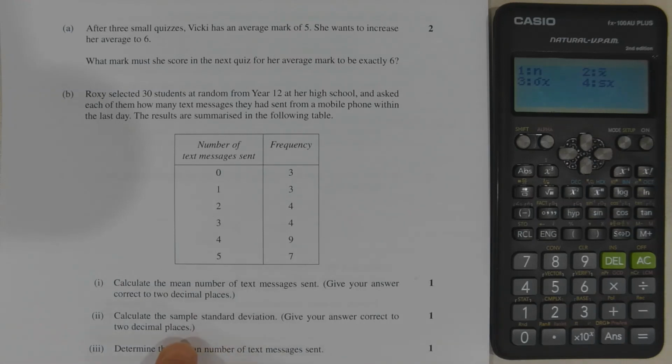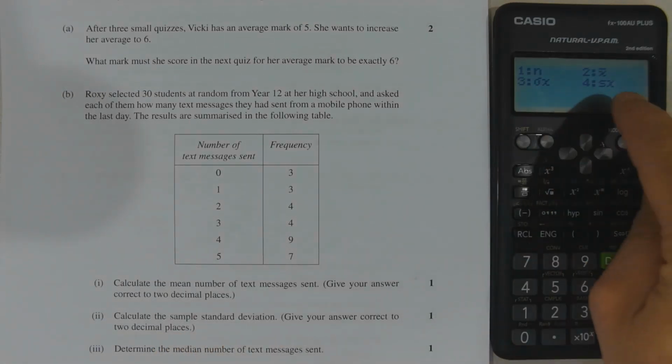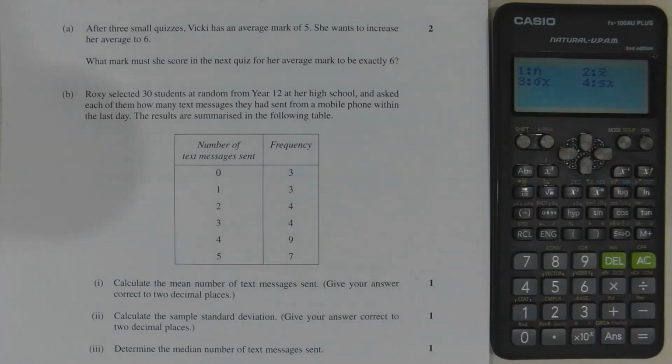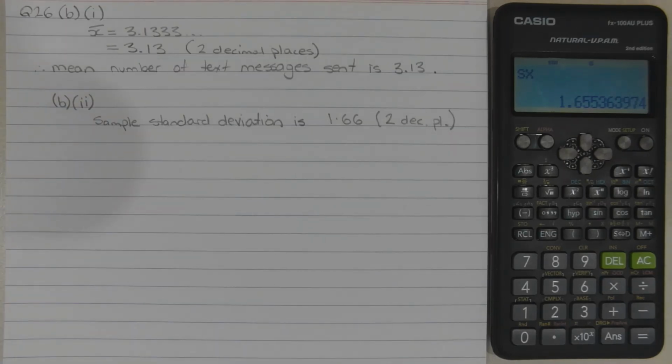So if the question ever asks for the sample standard deviation, we do not use sigma, we use this one here, S. So pressing option 4, we get 1.65536 and so on, and to 2 decimal places, that'll be 1.66. Therefore, the sample standard deviation is 1.66, correct to 2 decimal places.